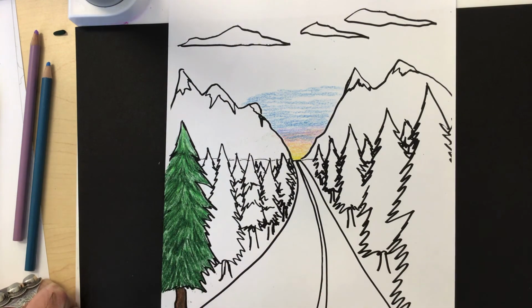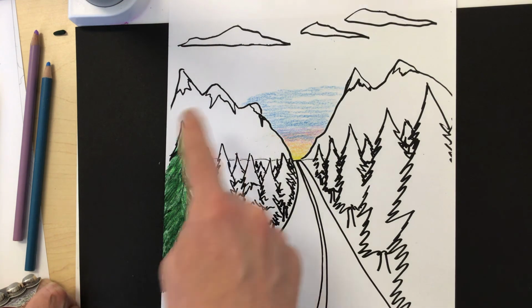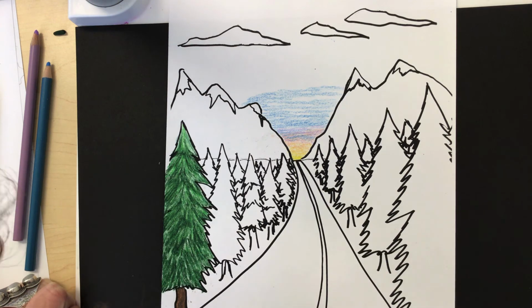I'm not going to keep you on this video watching me color the whole thing because that would take forever. I want you to go forward and experiment with your own techniques here. And then when you're finished coloring, please take a photo and send it back to me.